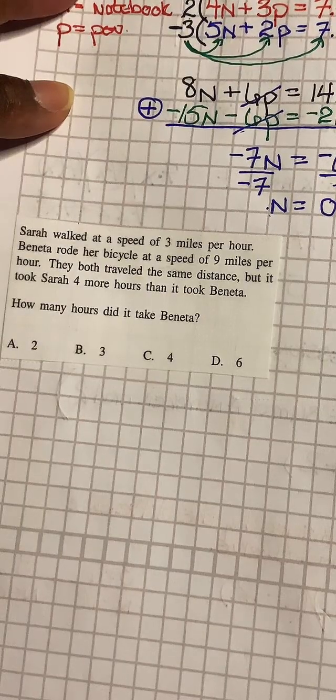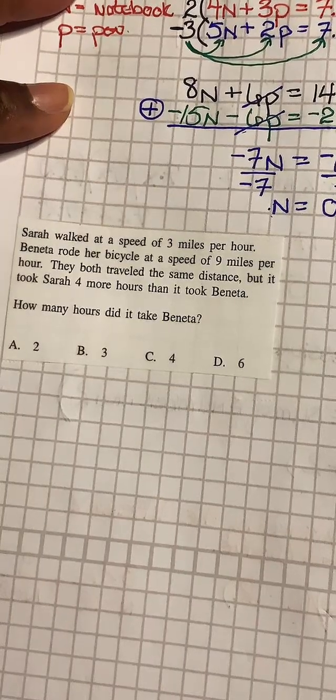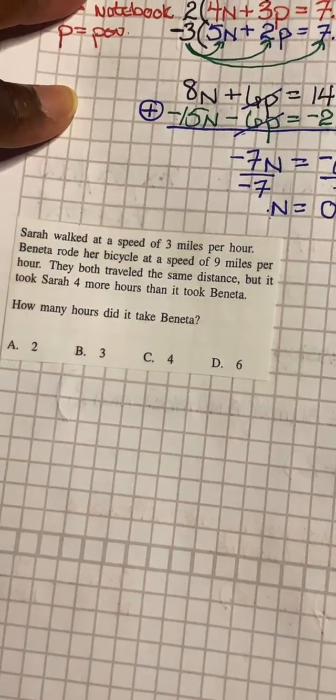So I'm seeing a lot of people saying 2 hours. You're guessing A, 2 hours. But how are you getting the 2 hours? You'll have to do 4x. Is it 4x?